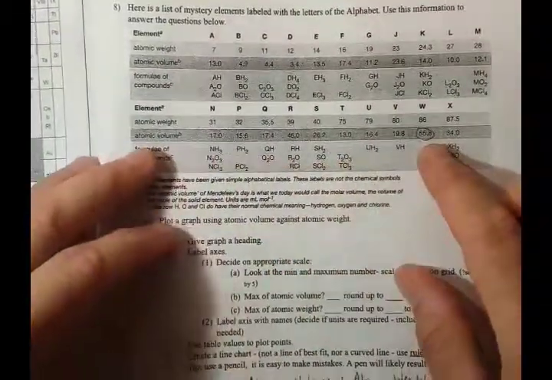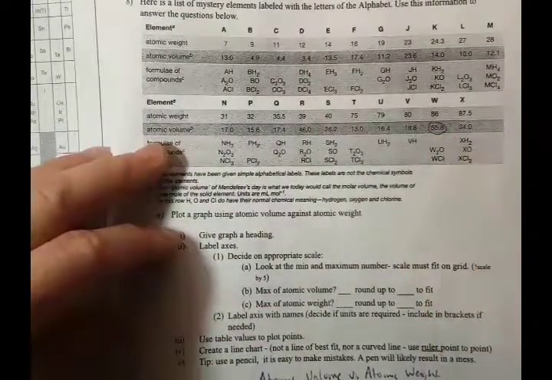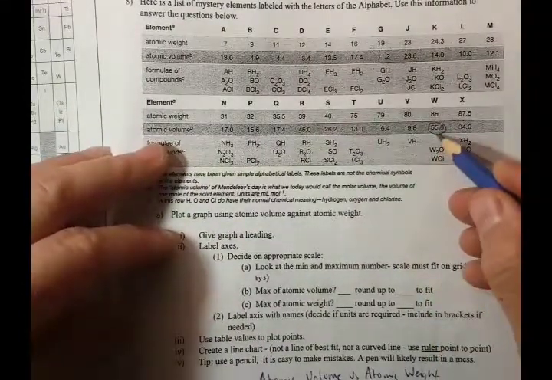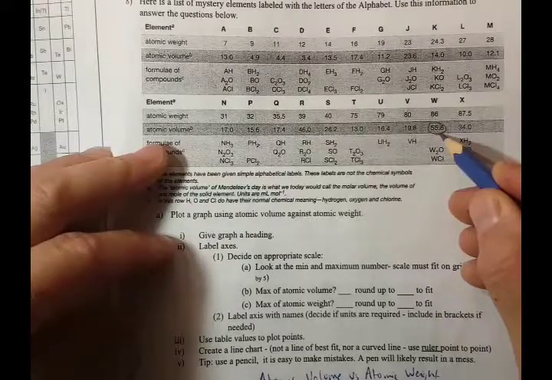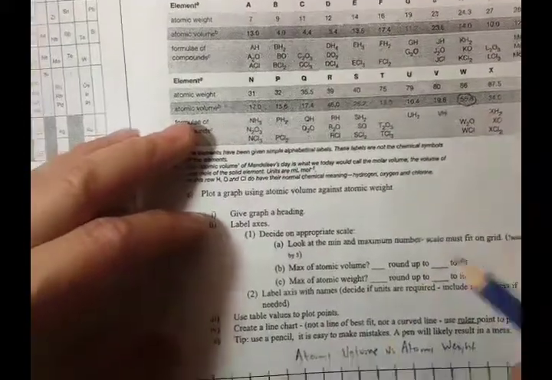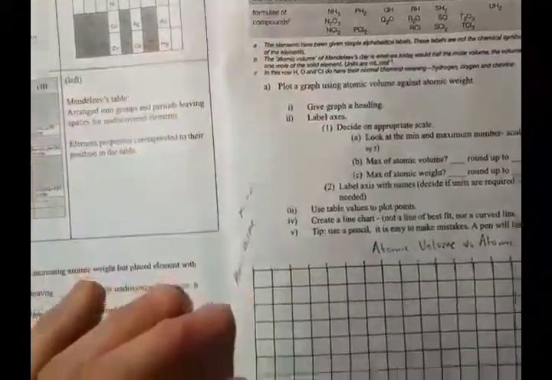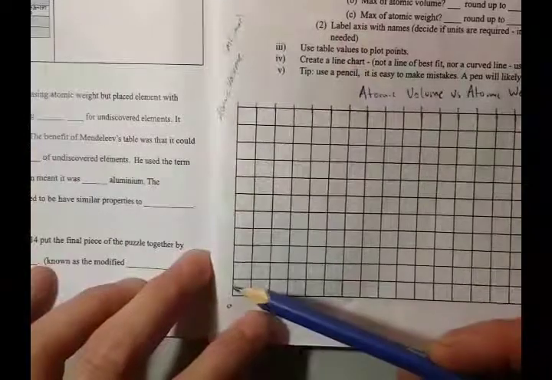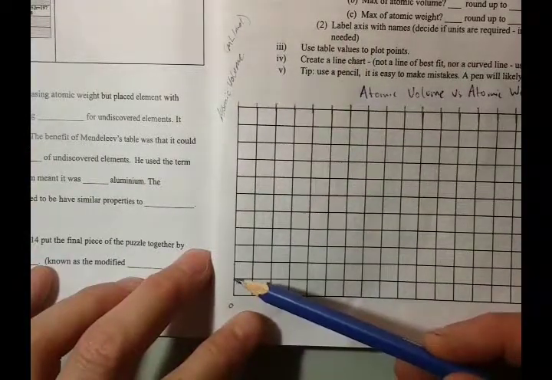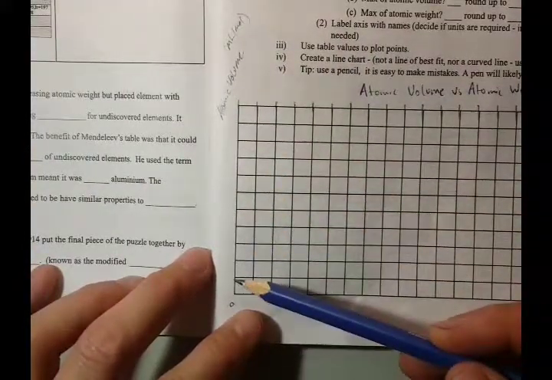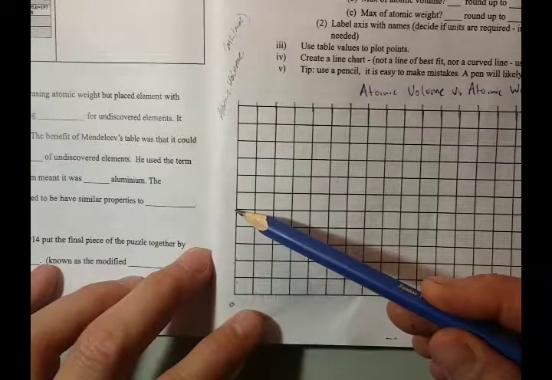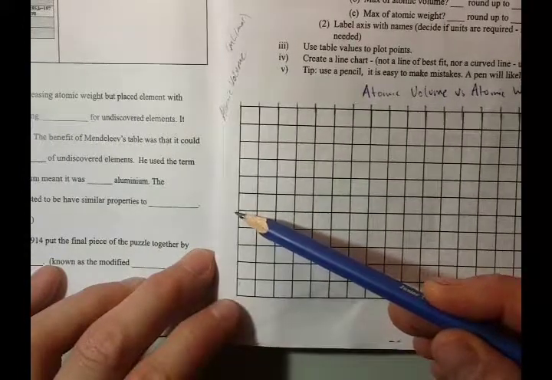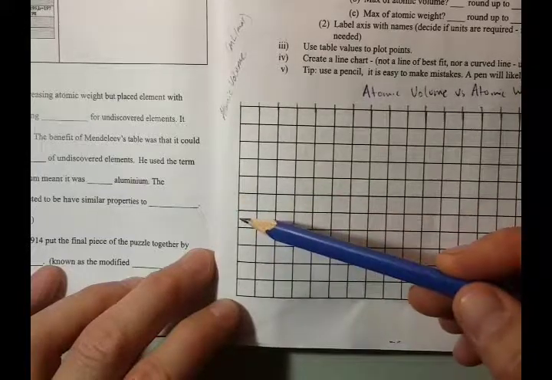So for atomic volume, it has to get up to 55.8. Looking at this graph here, if we go up by ones, obviously that's not going to make it. If we go up by 10, 20, 30, 40, 50, that could work, but it's a smaller graph. You're not making the most of it here.